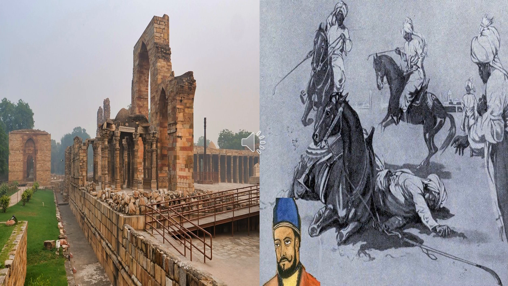He also laid the foundation of the Qutb Minar, but he was unable to complete it. Later it was finished by his son-in-law and successor Iltutmish.